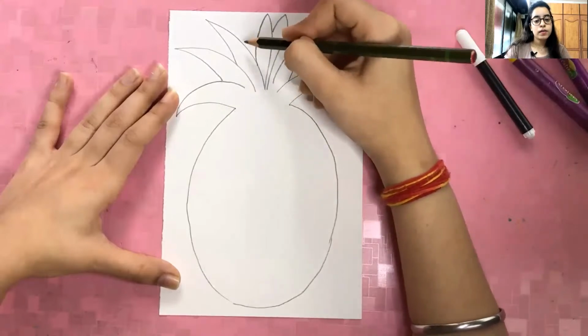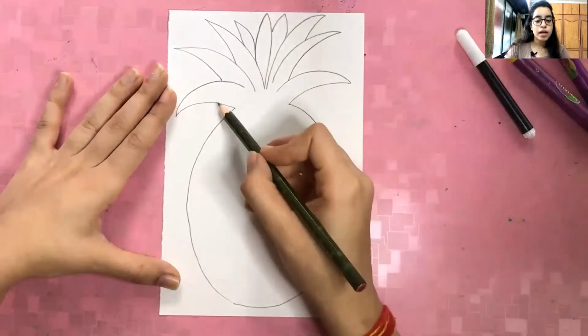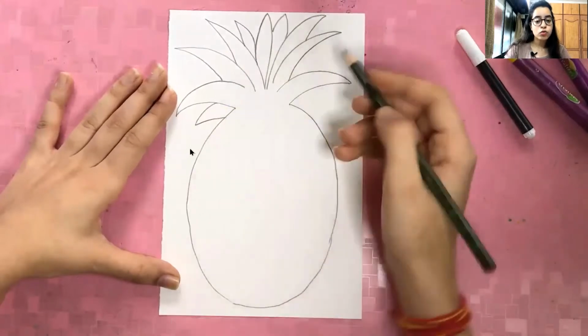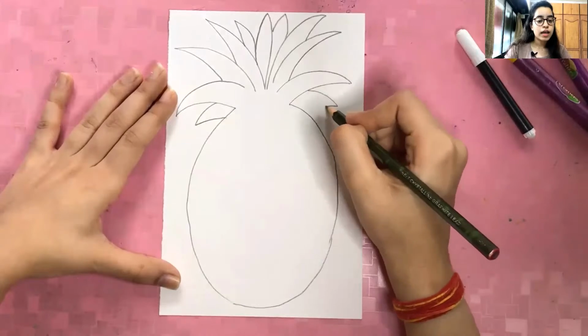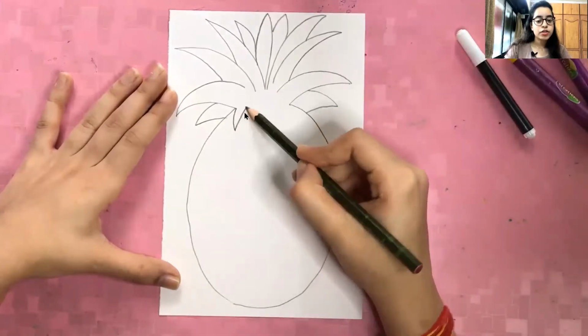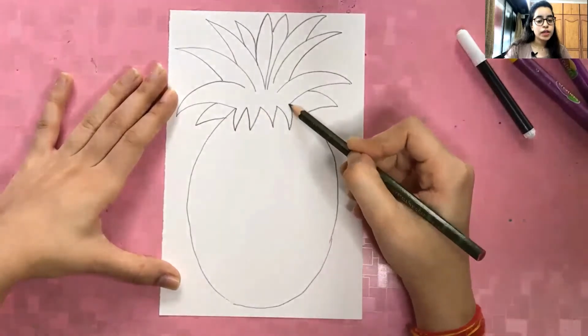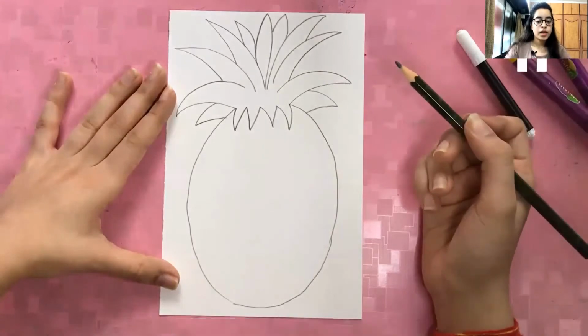And then we give a few leaves over here and some at the sides. So I'm just giving these two tiny leaves at the side as well. And now for this top section, we're again going to draw these tiny leaves over here. Okay. So pretty much this is the basic sketch of a pineapple ready in front of us, and it's now time for the showstopper, that is the word illustration part of this class.